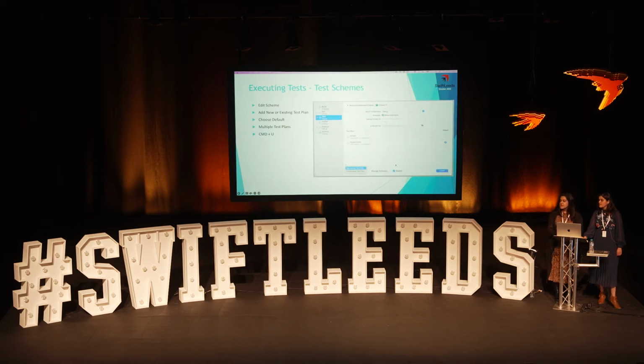Once you have a test plan, you can then add this to your test scheme. You would select the little plus icon, and you can choose an existing test plan or create a brand new one, and each test scheme can have multiple test plans attached to it. At this point, you can also choose a default, so every time a particular test scheme is run, you could have a default test plan that runs with it. And finally, you're at a good stage to start running these tests. In order to do that, the command to use is Command U, and that will start executing all of your tests in that scheme.